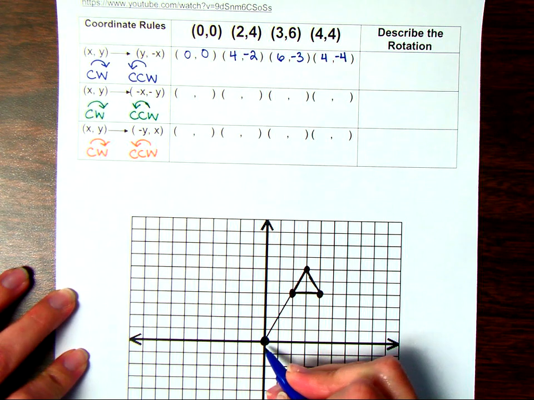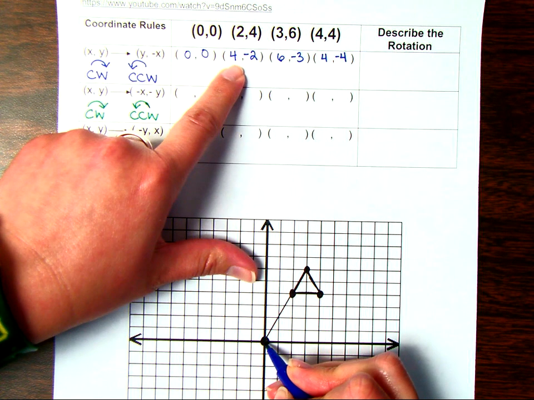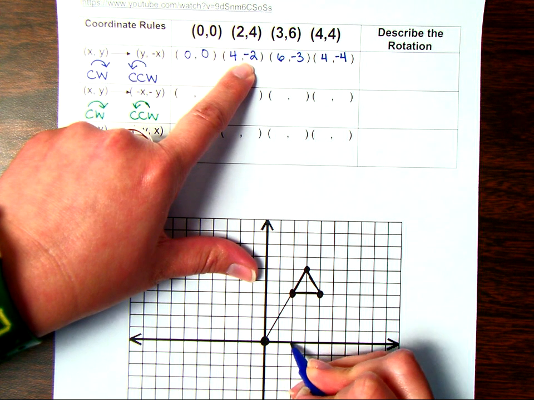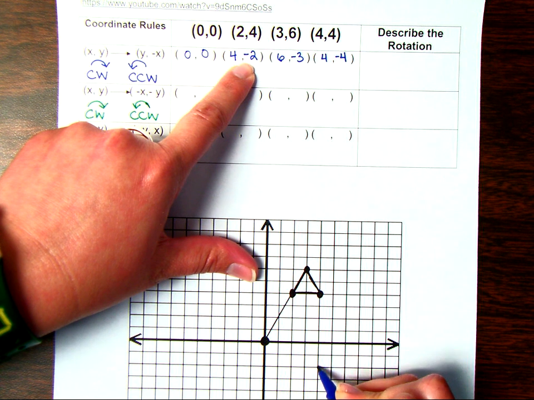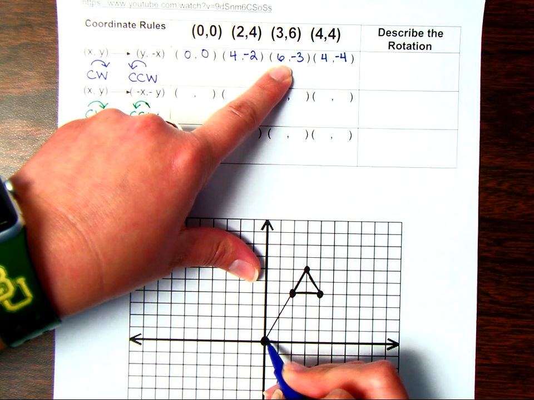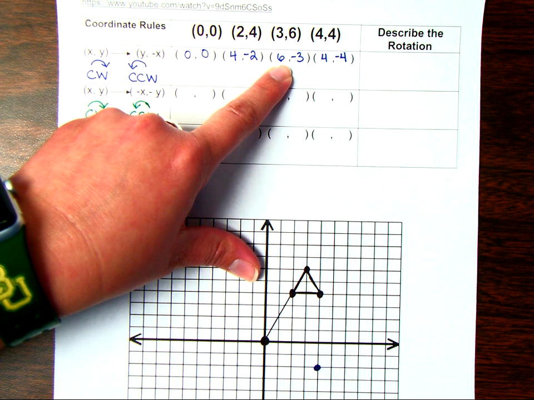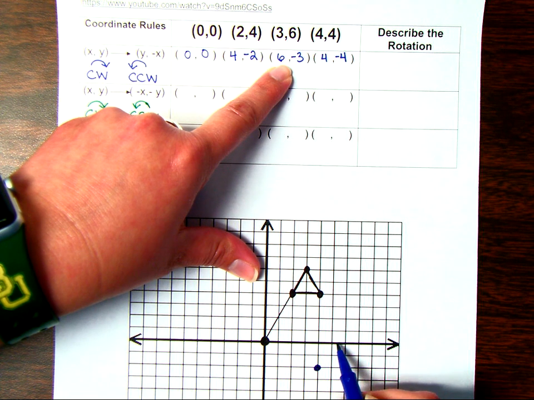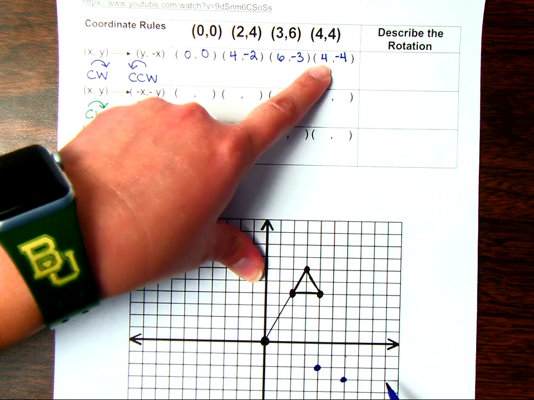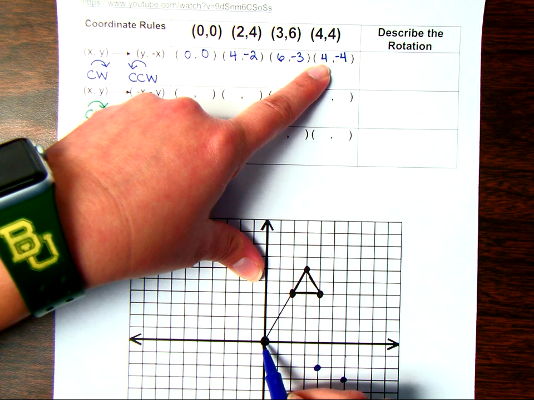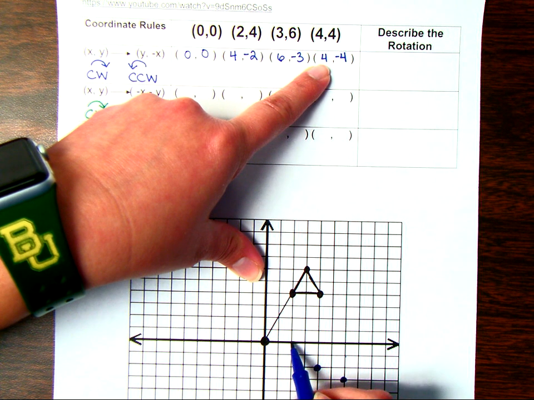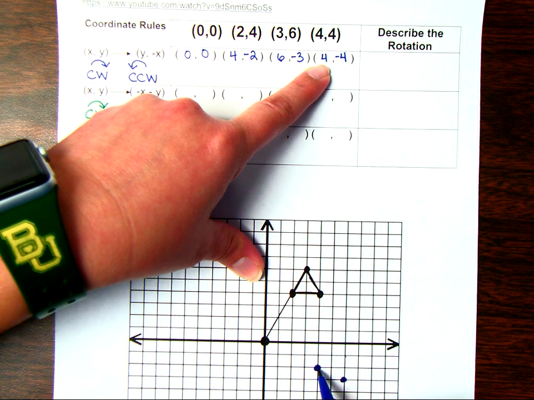So 0, 0 is already on my graph. 4, -2, so 1, 2, 3, 4, down 2. Then my next ordered pair, start back at the origin, 6, -3, 1, 2, 3, 4, 5, 6, down 3, 1, 2, 3. And then I'm going to start back at the origin and go 4, -4, 1, 2, 3, 4, 1, 2, 3, 4. But stop and think about it.